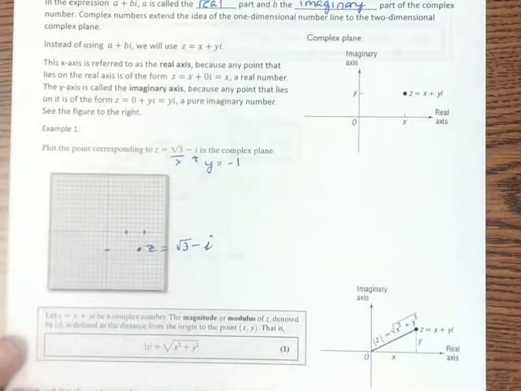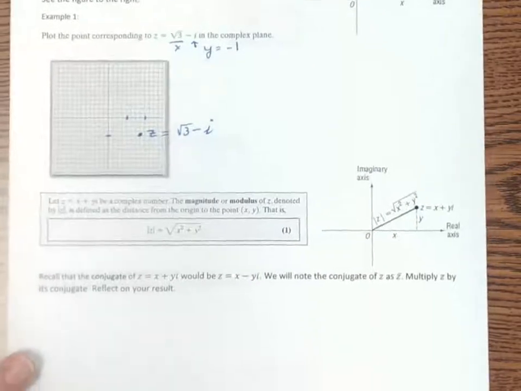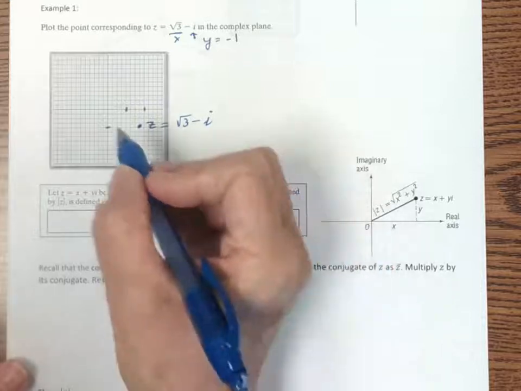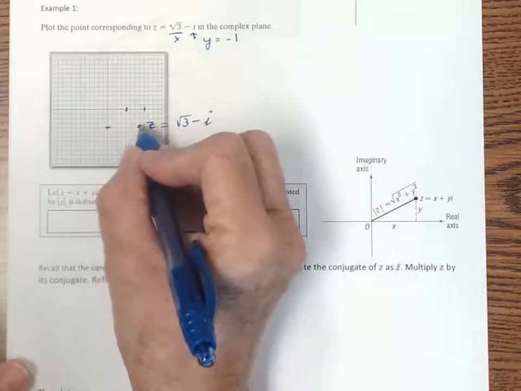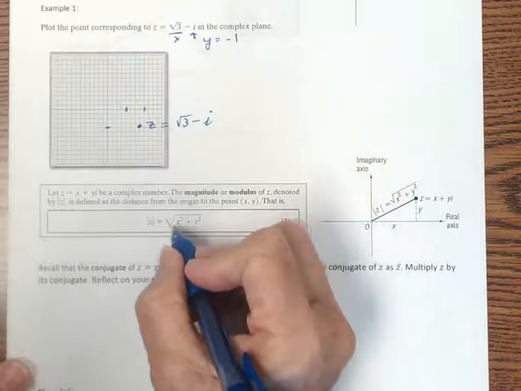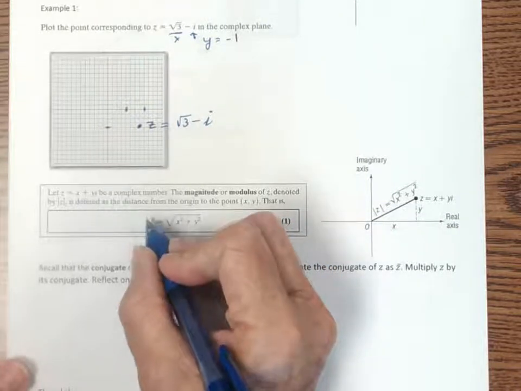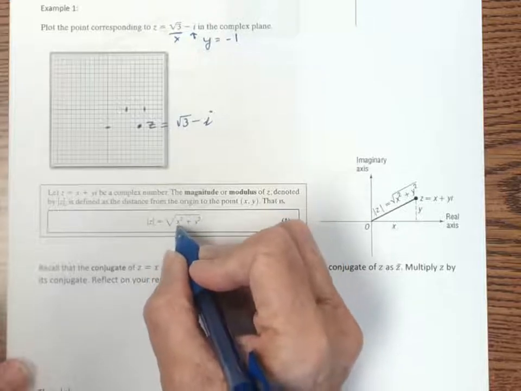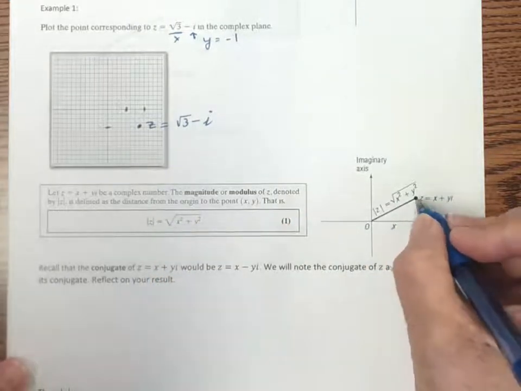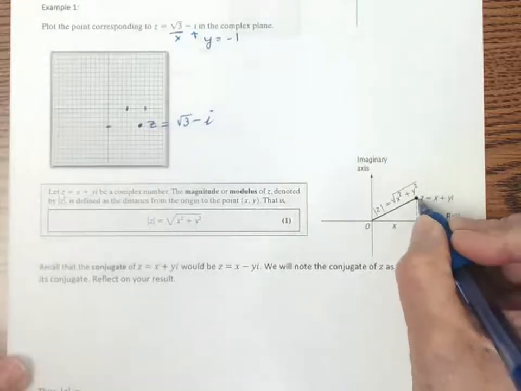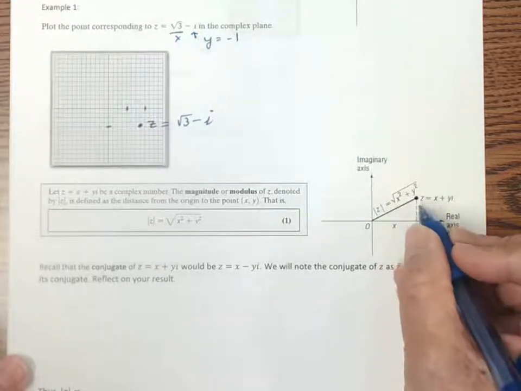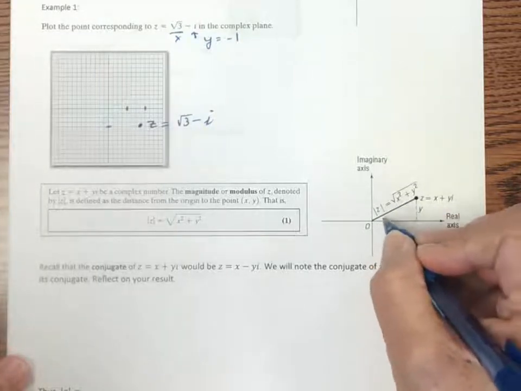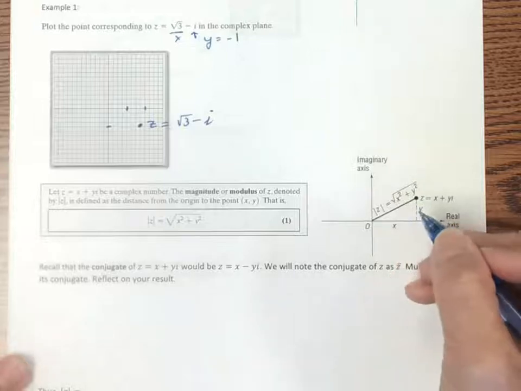Okay, so that's not too groundbreaking, right? So now the magnitude of this is going to be defined. We use the same bars we used with vectors. The magnitude is the square root of x squared plus y squared. So if this point is x plus yi right here, so this is my x distance, that's my y, the magnitude of that is x squared plus y squared square rooted. So that's just Pythagorean theorem.